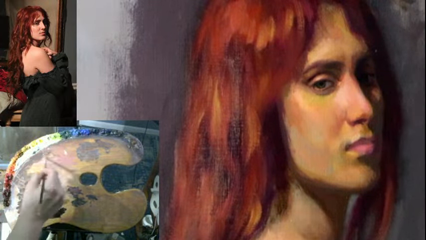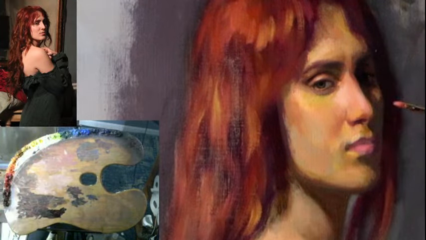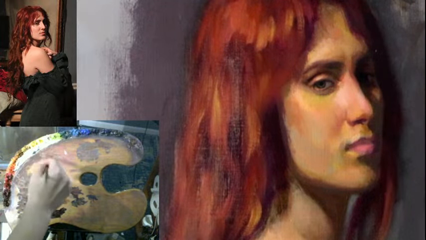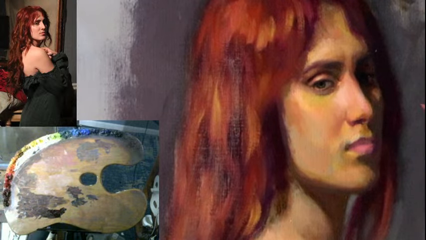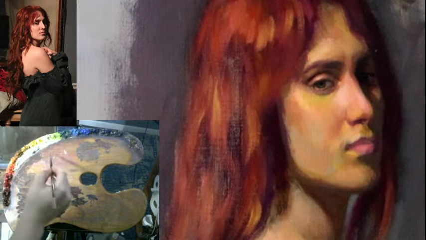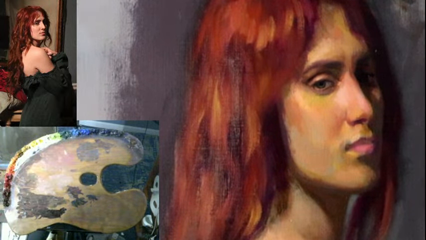Now I'm switching to a cat's tongue. Remember, it's not made from cat's tongues, but the shape of it is round on the bottom. No, it's a filbert on the bottom. It looks like a filbert on the bottom, or a flat. And it's pointy, like a very pointy brush on the top, shaped like a cat's tongue.